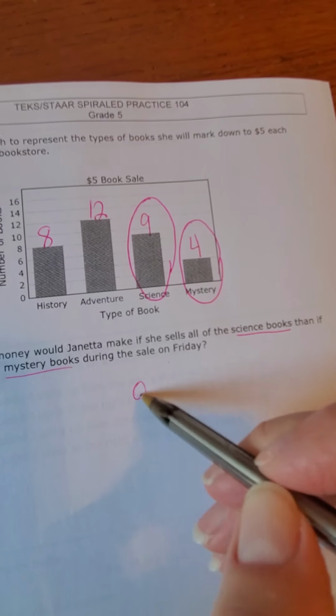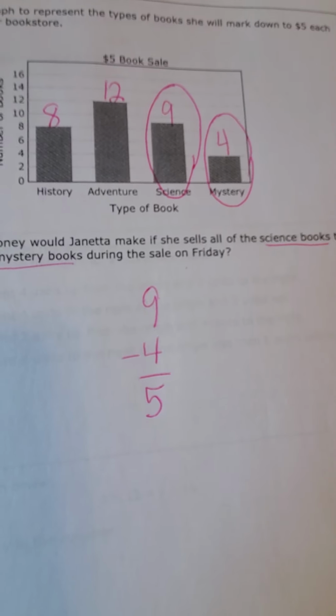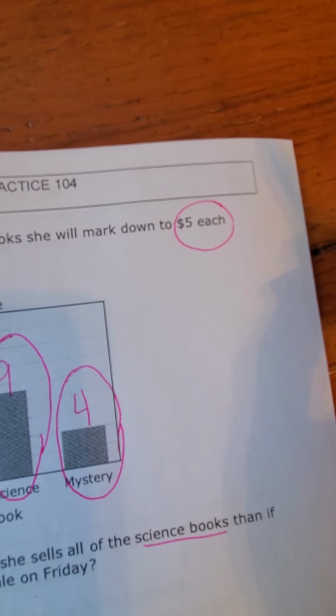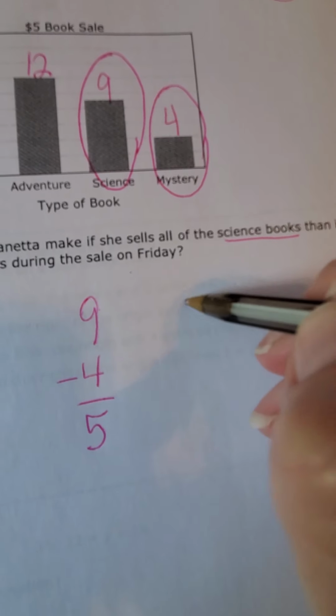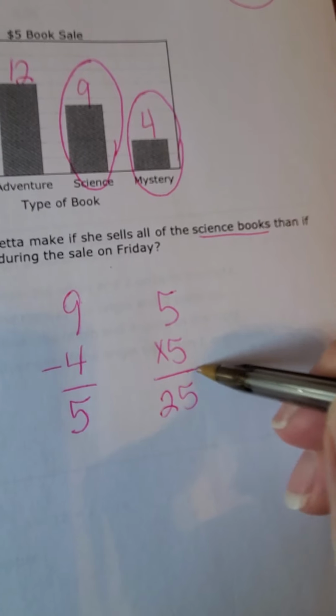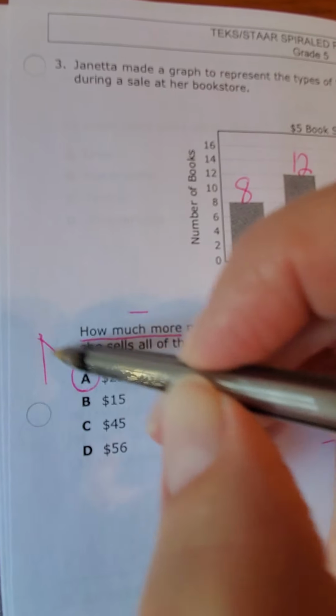So how much more? We're going to do 9 minus 4, which gives you, she's going to sell 5 more books. But now remember, each book is how much? $5 each. So you're going to take the 5 books, multiply that by 5, and that's going to give you the $25. $25 would be answer choice A.